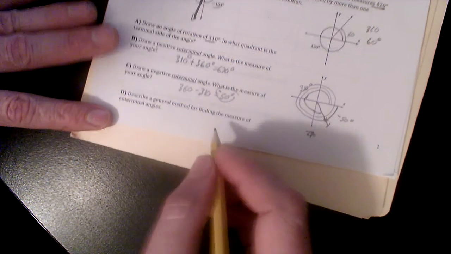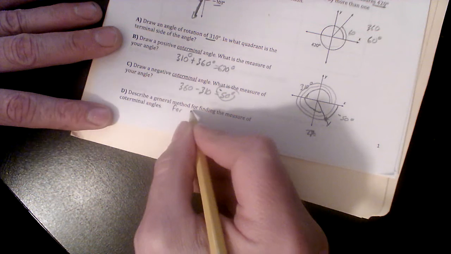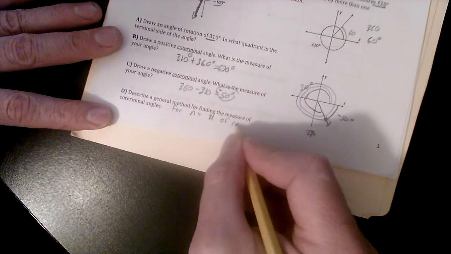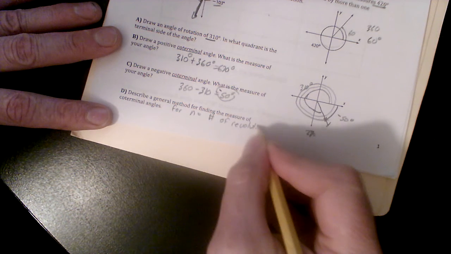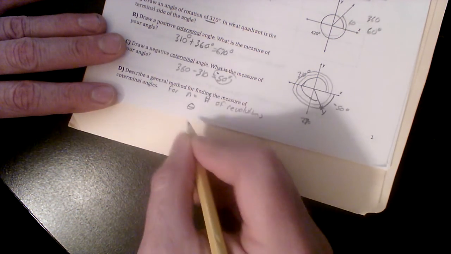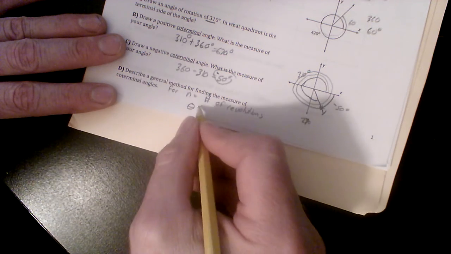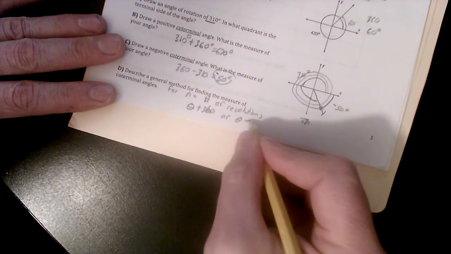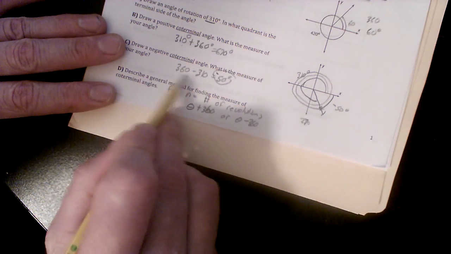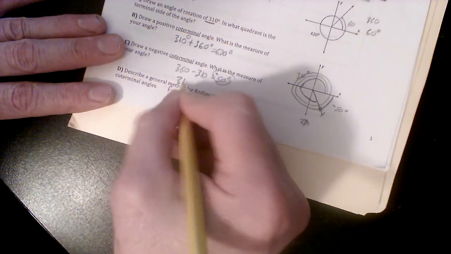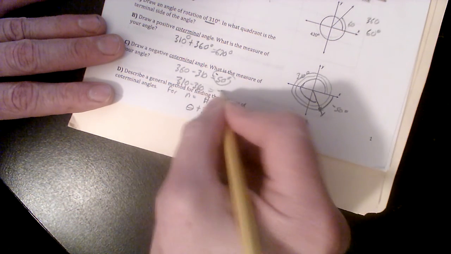Describe a general method of finding angles, all right? So here it is, for n equals the number of revolutions, we can take our angle, so whatever theta is, for instance, when we took 310, and we can add 360, or we can take theta and subtract 360. Look, 310 minus 360, or 360 minus 310. Actually, I should have done that the other way to tell you the truth. Now I'm looking at it, 310 minus 360 gives me a negative 50 degrees. And there it is. We're done with the first page.